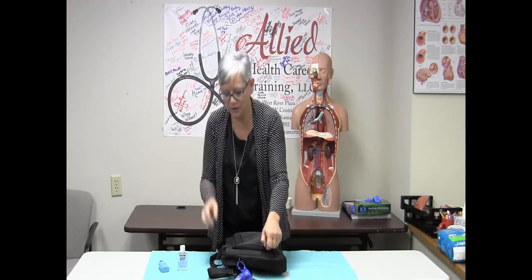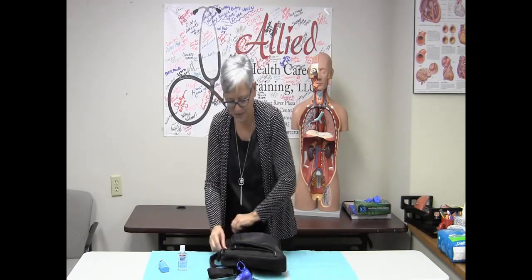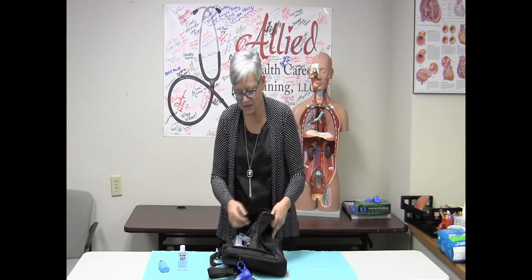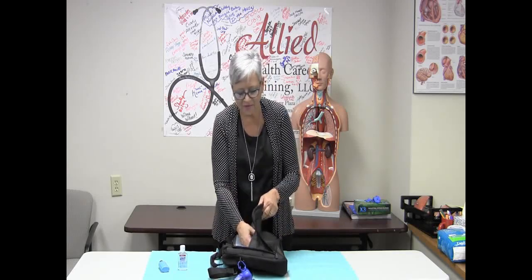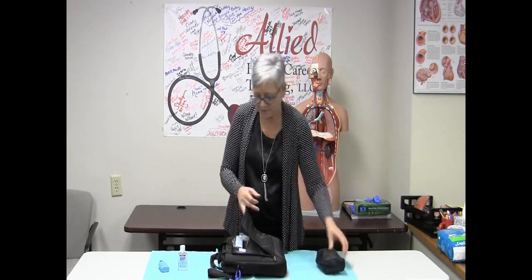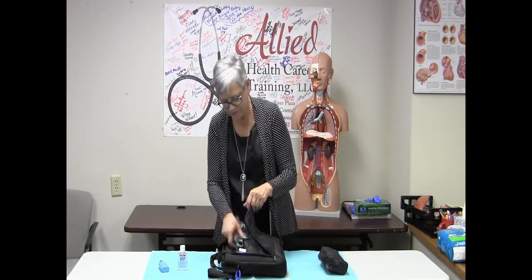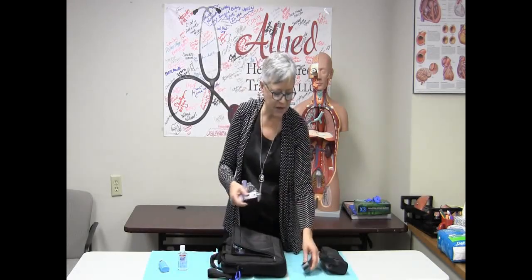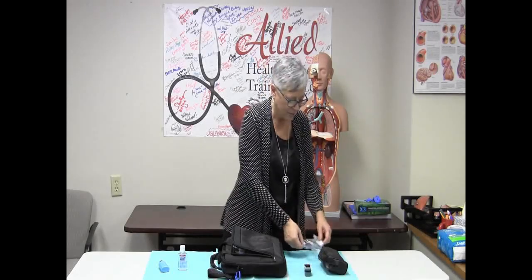All right, so I've sanitized my hands. Now I'm going to enter the quote clean area of the bag. So I'm going to unzip, and as you can see in here, I have all my equipment for doing vital signs. I'm going to put these out. Now these are clean because I cleaned them from my last client.